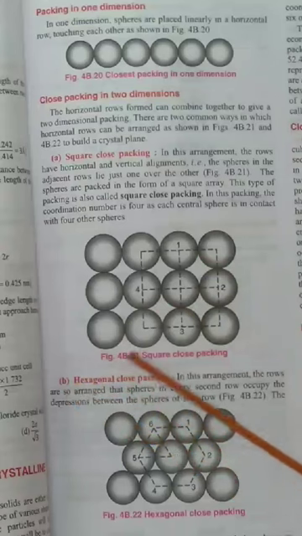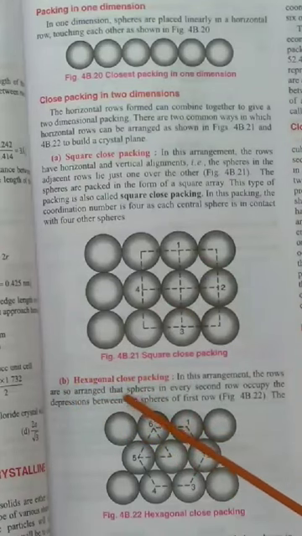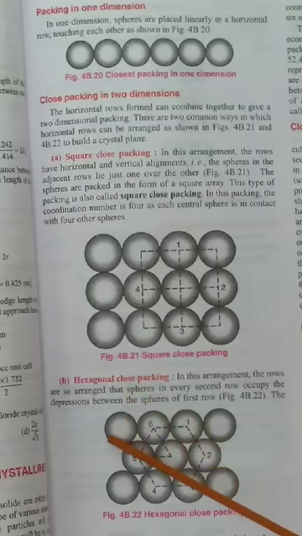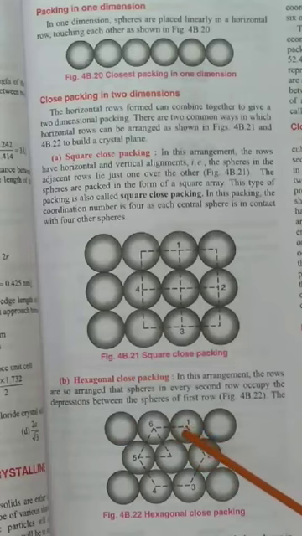Next we shall move on to the hexagonal close packing. Hexagonal close packing means this is achieved when the spheres of a row are placed right above the depressions produced by spheres of another row.